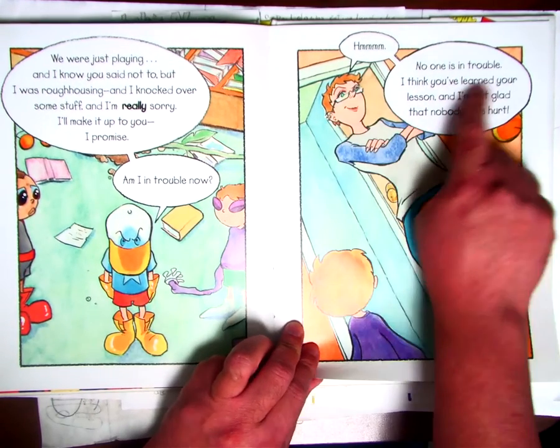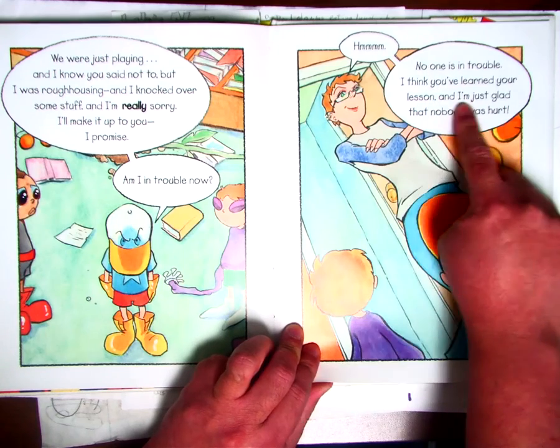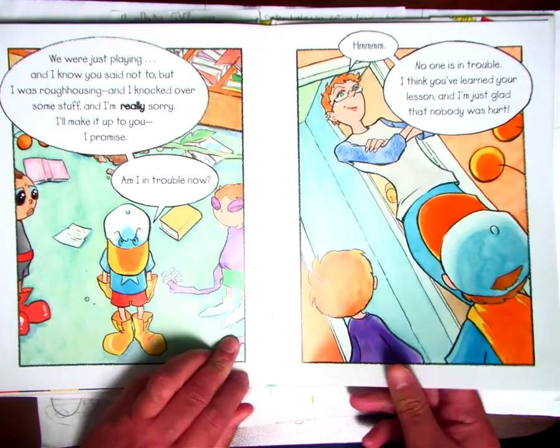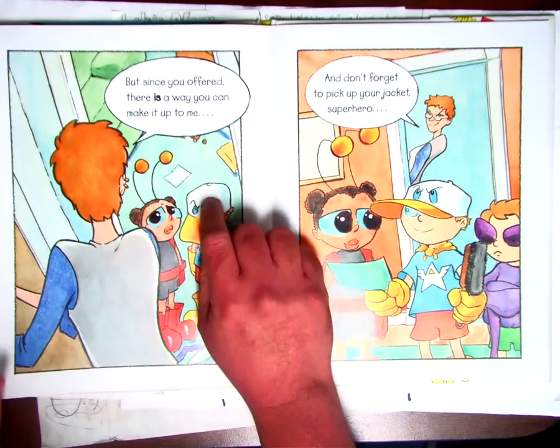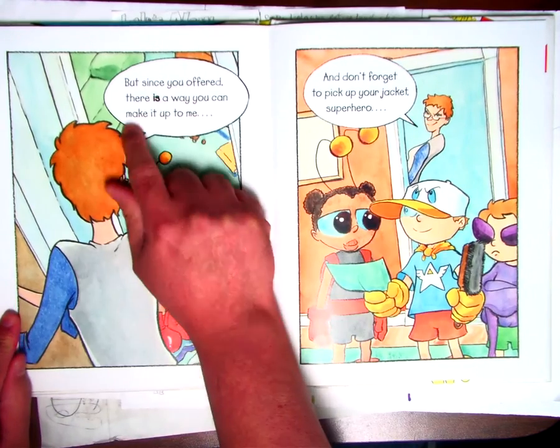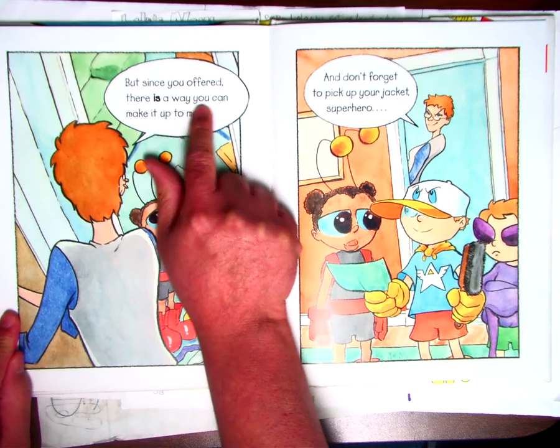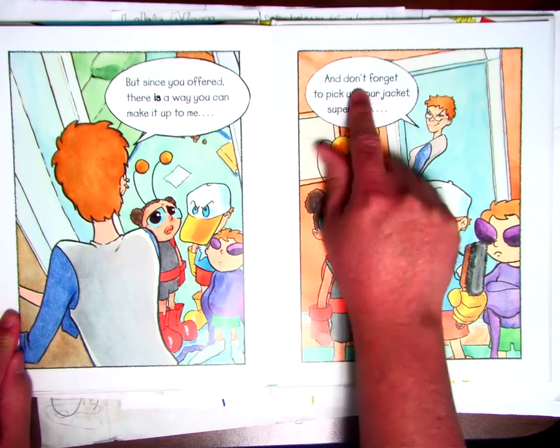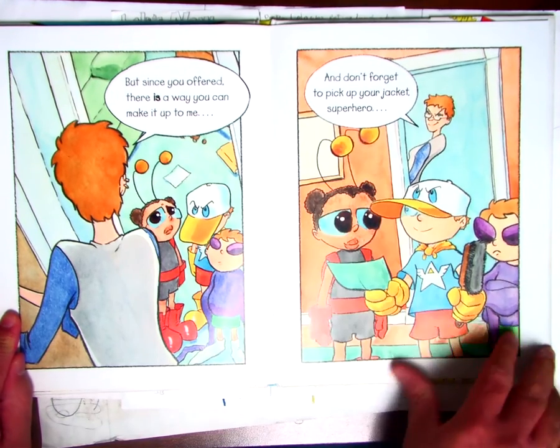No one is in trouble. I think you've learned your lesson, and I'm just glad that nobody was hurt. But, since you offered, there is a way you can make it up to me. And don't forget to pick up your jacket, superhero.